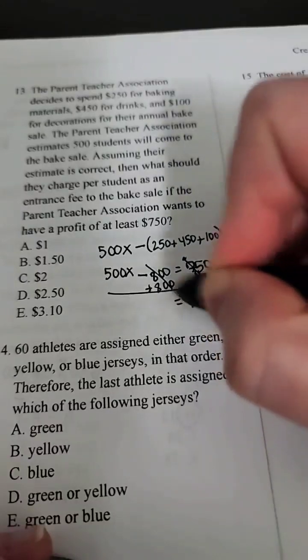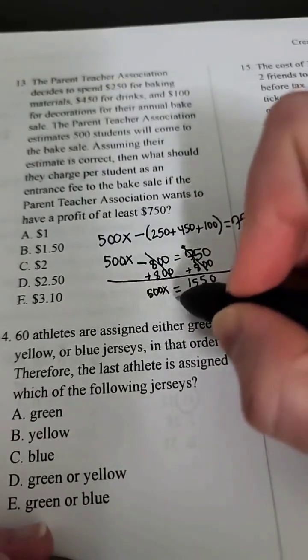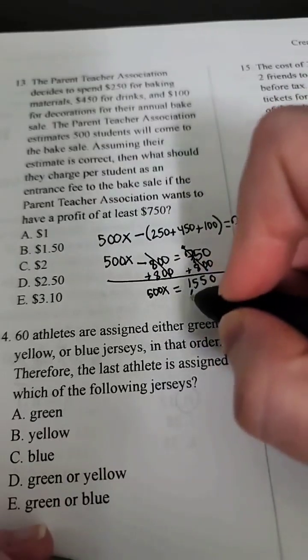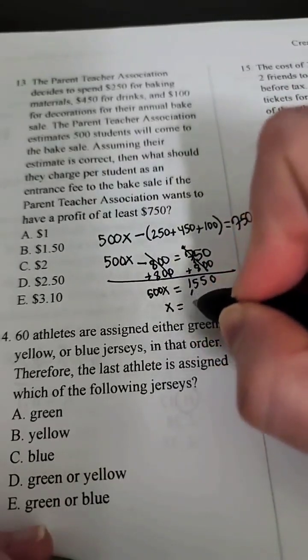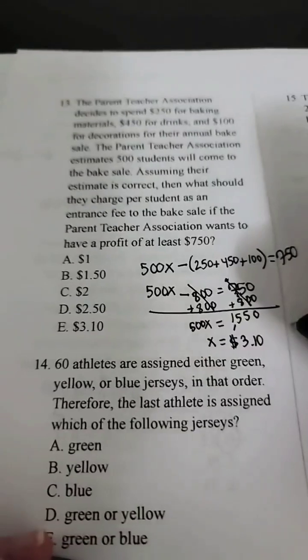1,550 is equal to, and then on the left-hand side, you're going to get 500x. So now we have to divide by 500 on each side to get x by itself. When we divide by 500 on each side, we're going to get that x is equal to $3.10. So then that would be E.